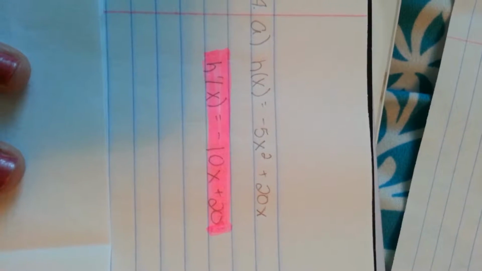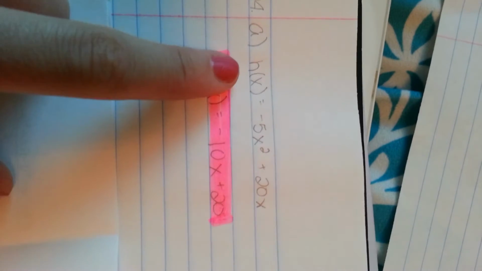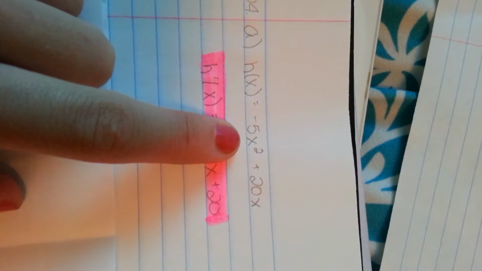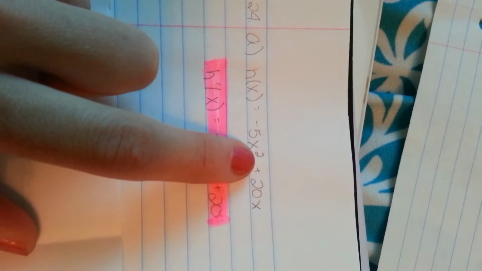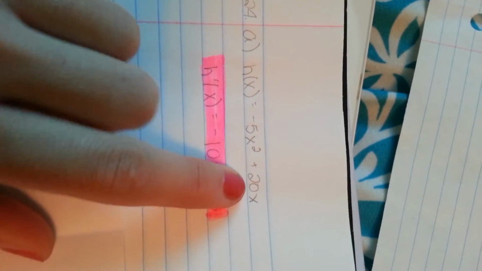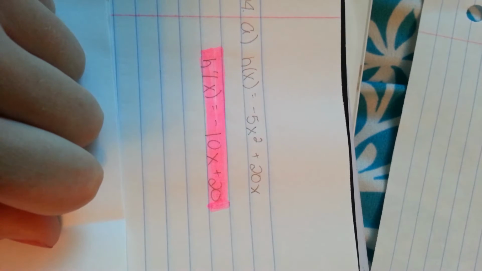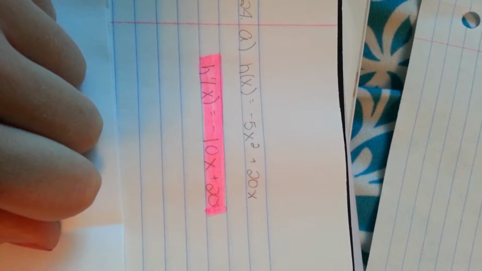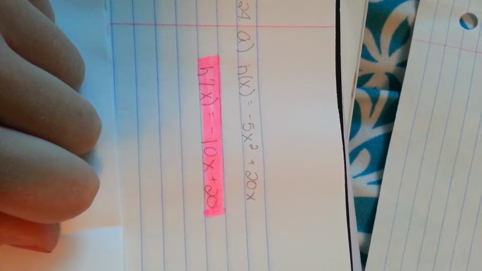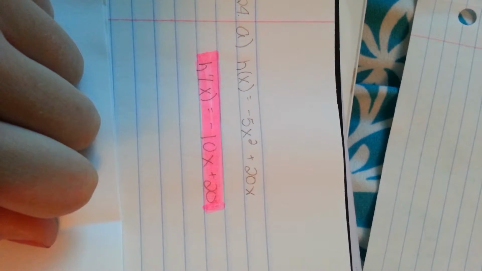We're trying to find the velocity equation, which is the derivative of the height equation. So for the height for A, it's negative 5x squared plus 20x. To take the derivative, you take the coefficient times the exponent and drop the exponent, which I got negative 10x. Take the coefficient times the exponent, drop the exponent, and I got 20. So for the velocity of 24, it is the derivative of h of x equals negative 10x plus 20.